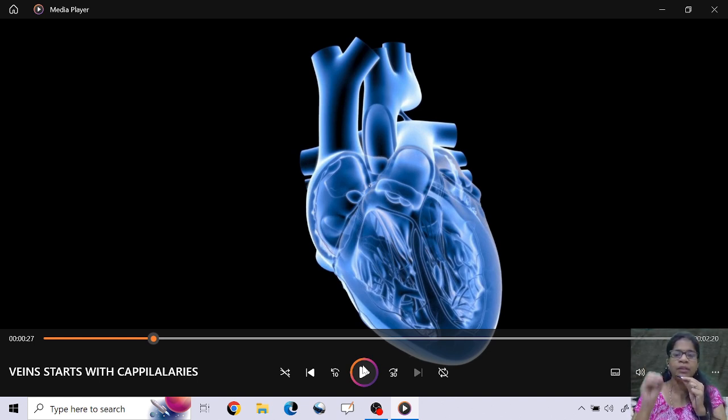For each and every organ, oxygen needs to be supplied through blood. For that to happen, these veins are further divided into capillaries, so that the veins can collect the blood from all the body parts.